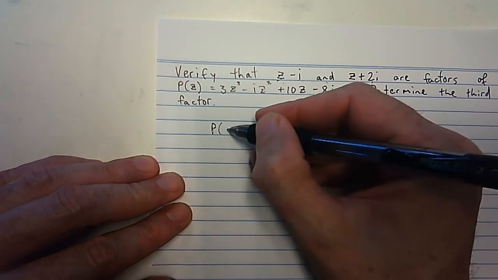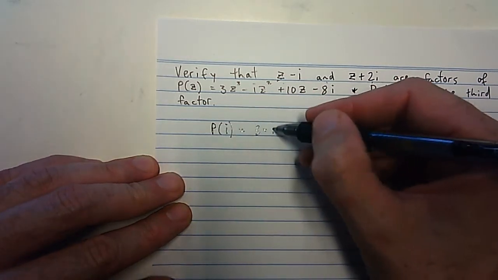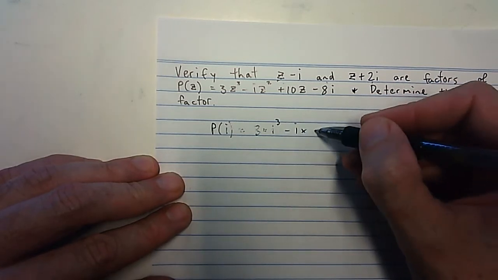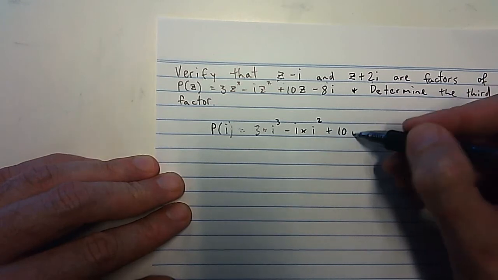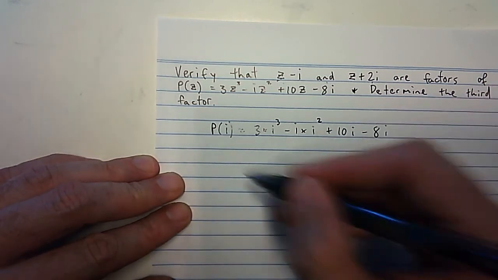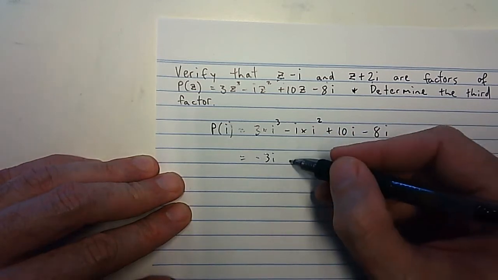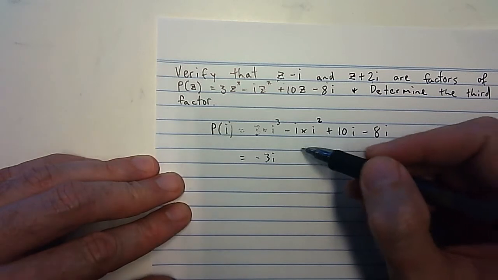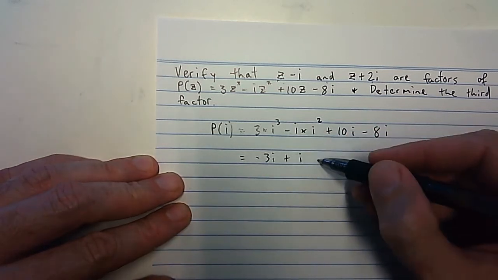So I'm going to look at p of i, which is 3 times i to the power of 3, take away i times i squared, plus 10 times i, take away 8i. Now i cubed is negative i, so we'll end up with negative 3i there. i squared times another i, again, it's the same as i cubed, so it's going to be negative i, but I've got a negative here, so it's plus i.